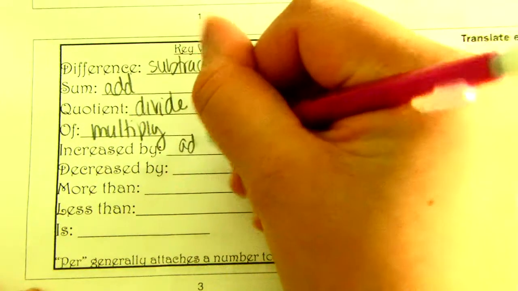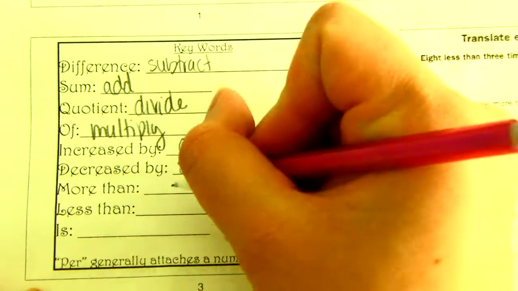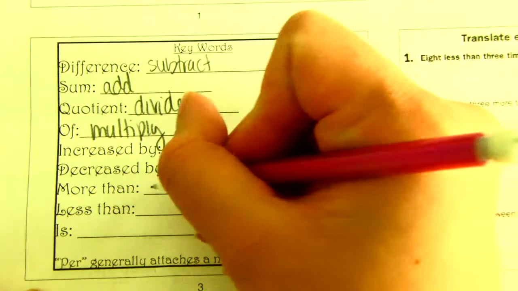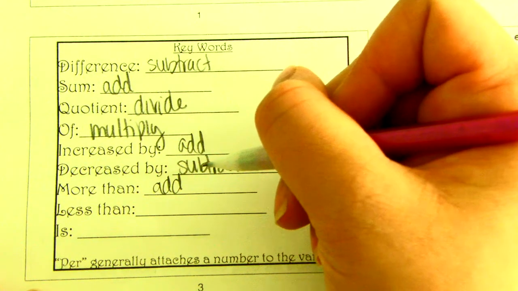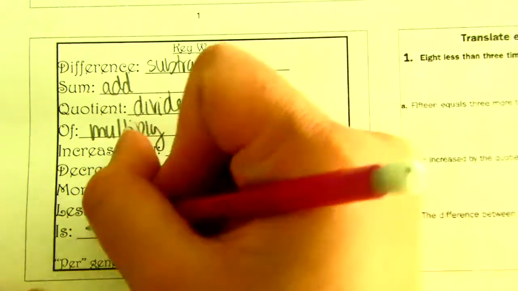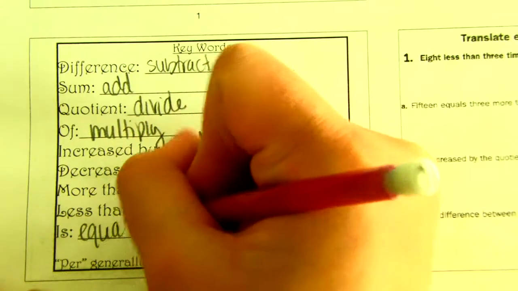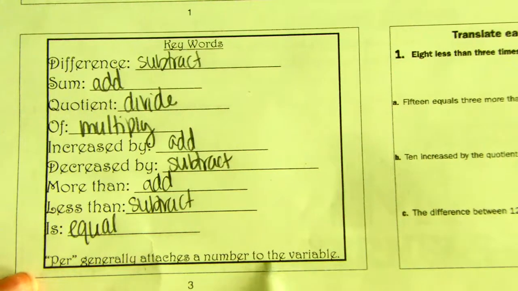Increased by, add. Decreased by, subtract. More than, 7 more than 5 is 12, so that's add. Less than, subtract. Is, equal. And per is generally attached to a number. Per generally attaches a number to the variable. It also means to divide.